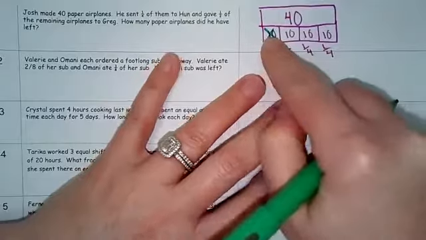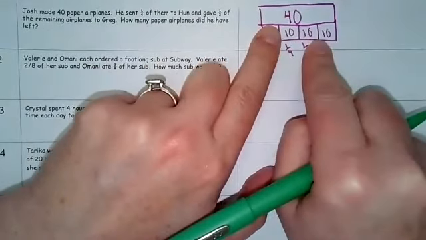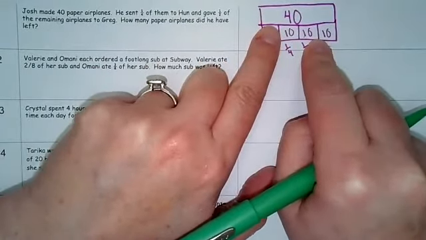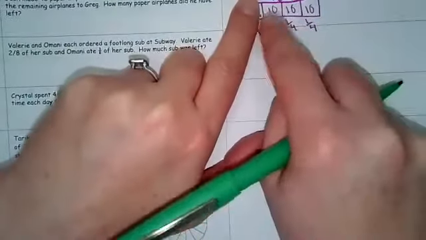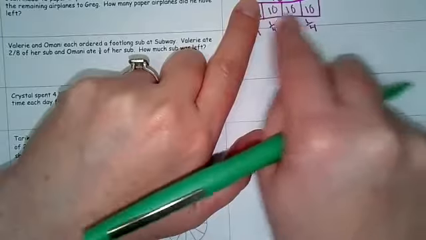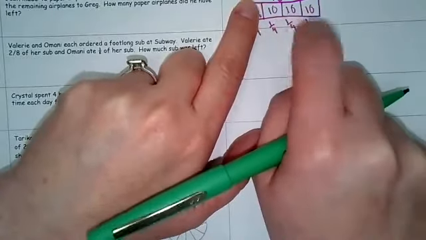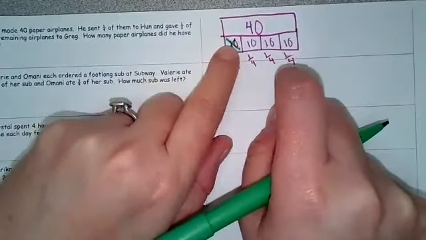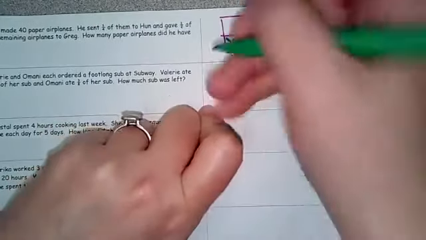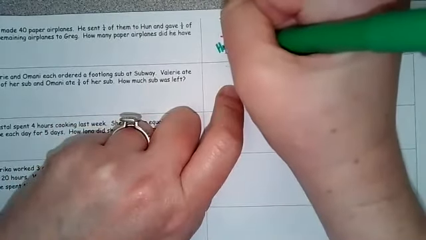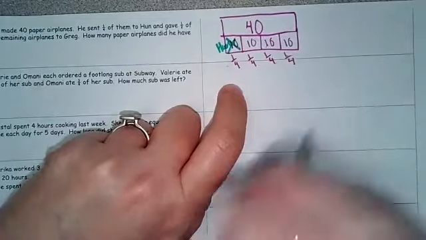They are gone. So he has 30 remaining, okay? So then it says that he gave half of the remaining airplanes to Greg. So right now he's got this much remaining because he sent 1/4 to Hun. These ones right here went to Hun, and he has 30 remaining.